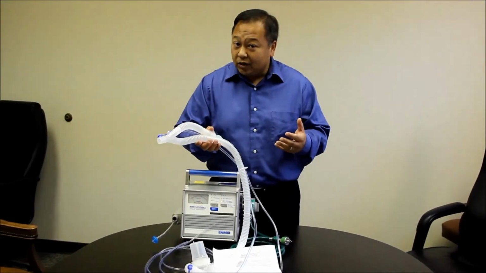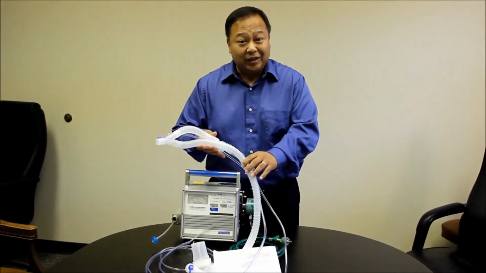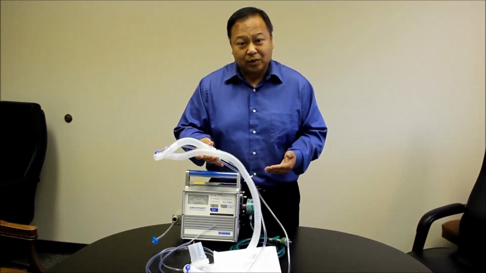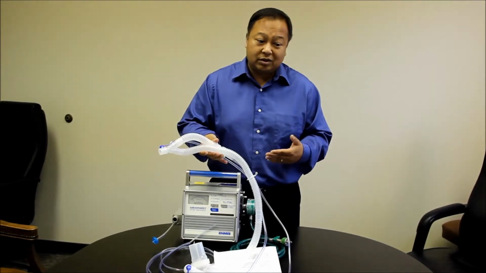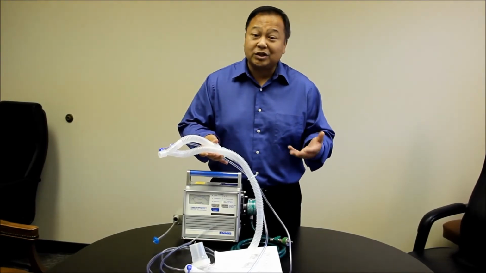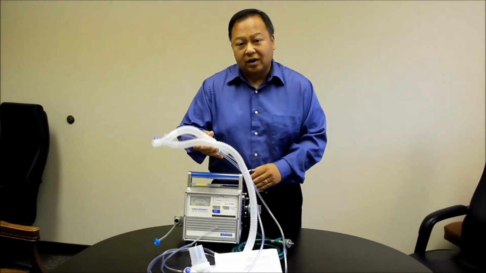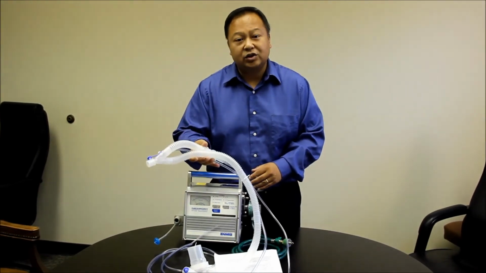If a patient's awake, alert, they're not going to like breathing through this. It's kind of like breathing through a straw. And so when we're putting a patient on pressure support, positive pressure support, it'll allow them to breathe a little bit better while they're on this ventilator tubing.